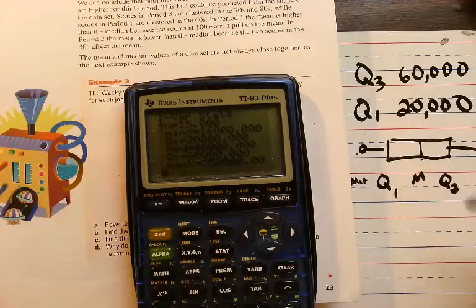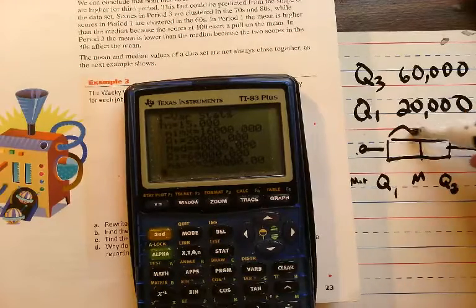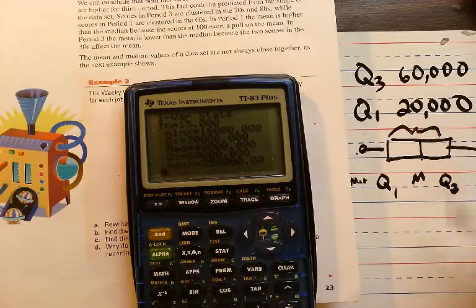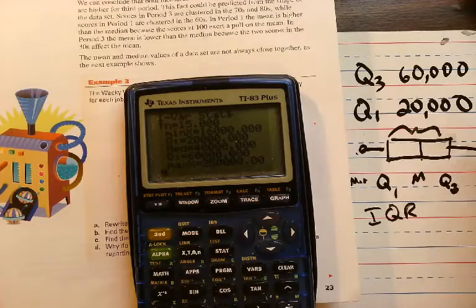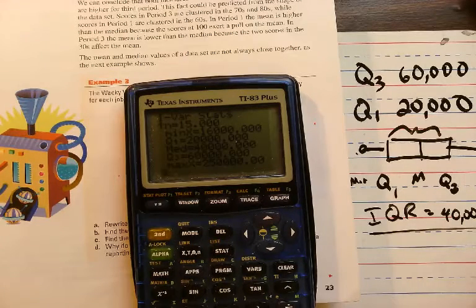That's the way it works, right? Well, what we're doing is we're subtracting these two numbers to find the IQR. So 60 minus 20 is 40,000. $40,000 is the IQR, right? Now, what do I want to do with the IQR? That's the question, right?